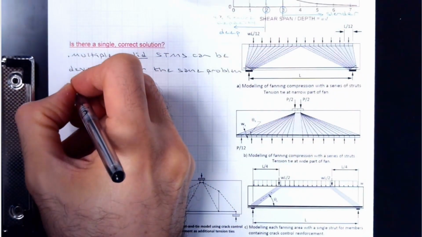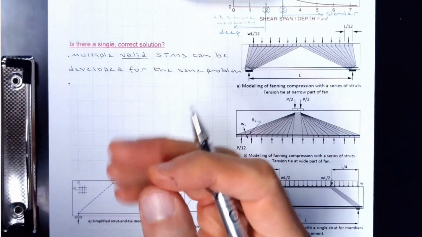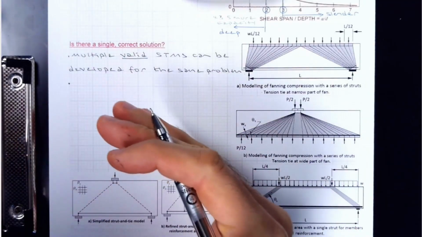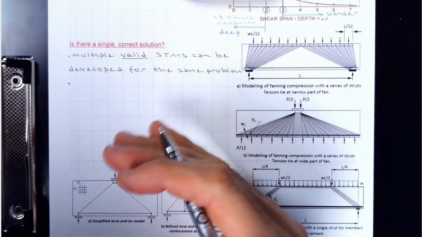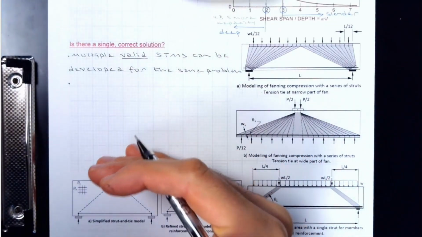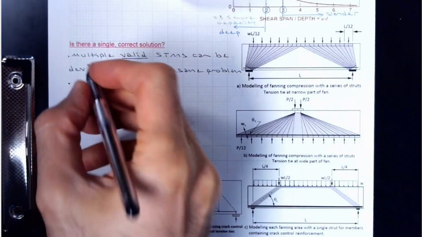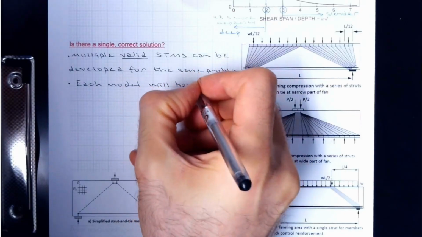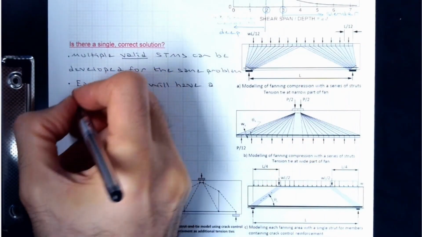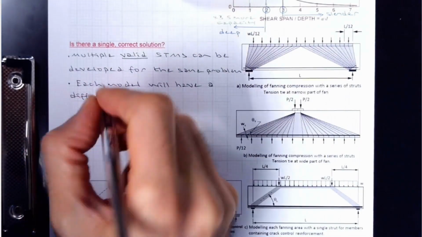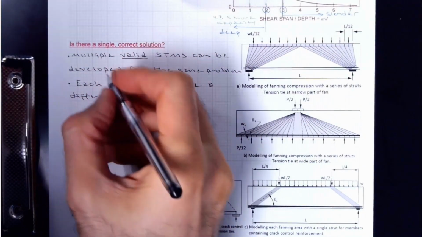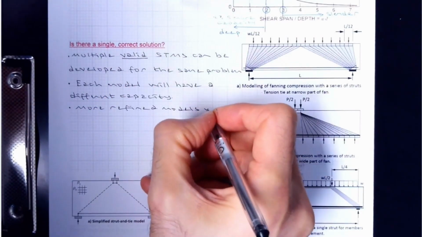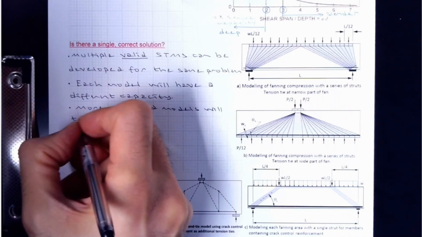However, each model will have a different capacity. It depends how refined your model is. So you might get different capacities. If you really nailed the model, if you refined it, you might get larger capacity than you get from a coarse model. So I should say each model will have a different capacity. I don't mean radically different. There's going to be some difference, but sometimes they are pretty close. So I would say more refined models will typically have larger capacities.